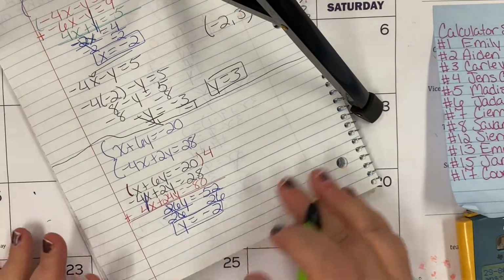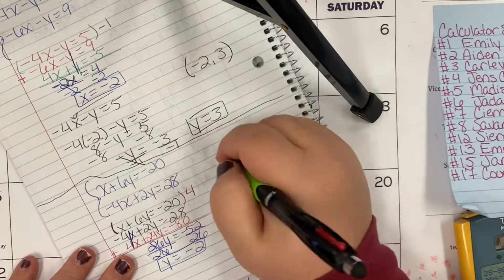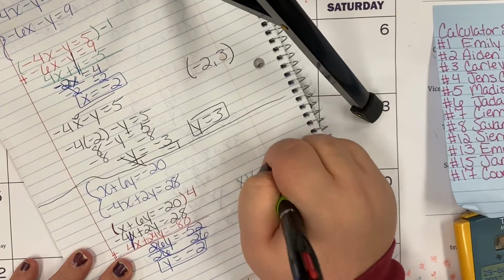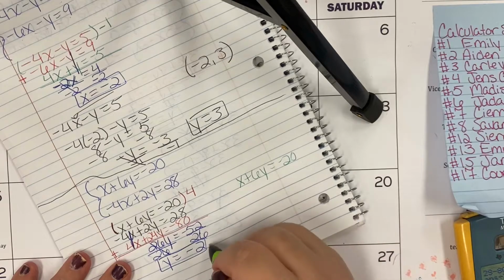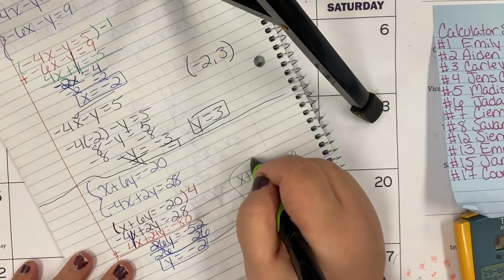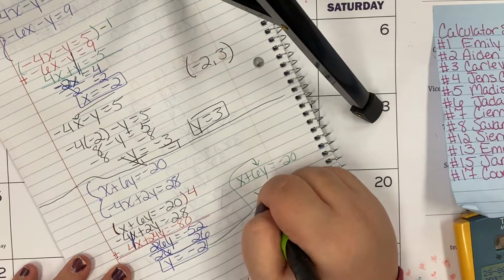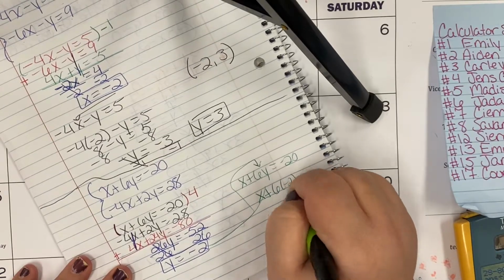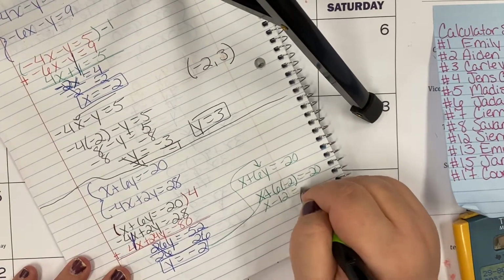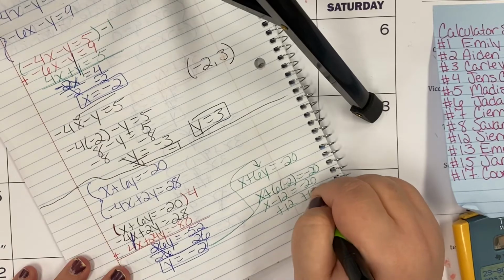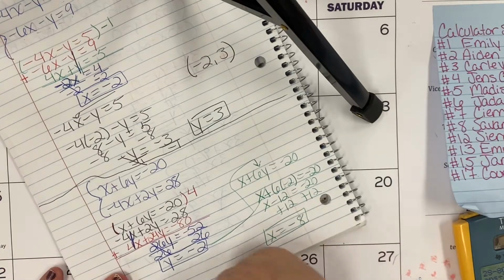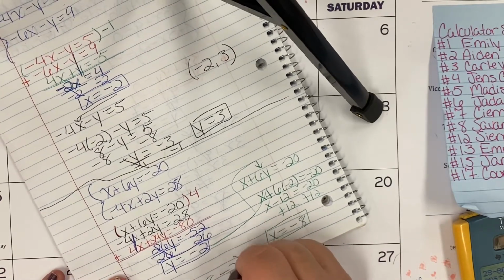Again, plug into an original equation. So choosing that first equation, I know what y is. I'm going to take it and plug it in. So I'll have x plus 6 times negative 2 equals negative 20. Then we'll have x minus 12 equals negative 20, and add 12 to both sides. X is going to equal negative 8. So your final answer is negative 8, negative 2.